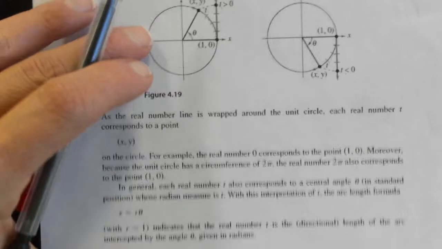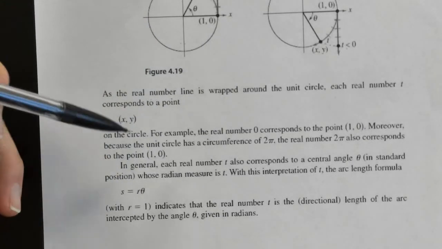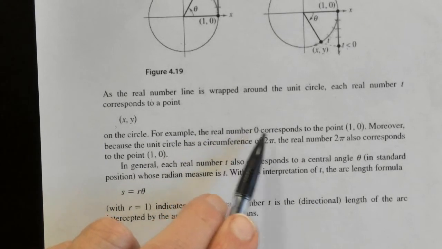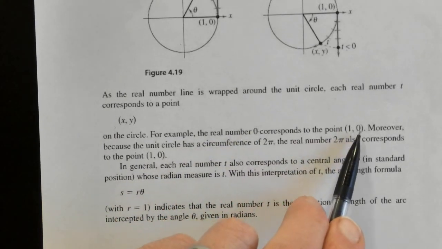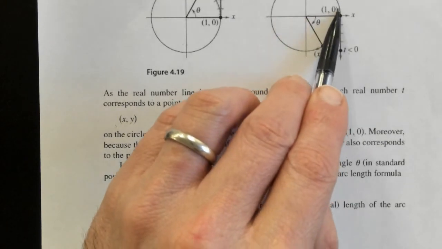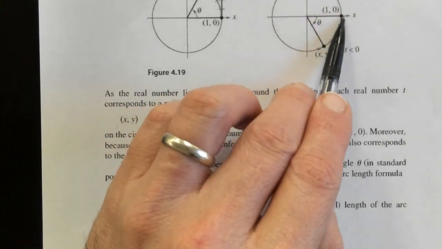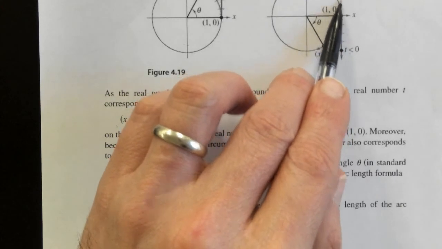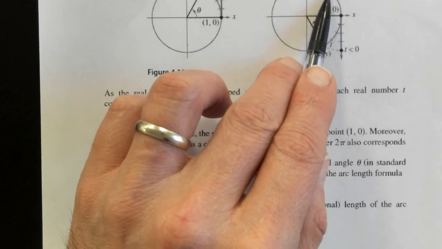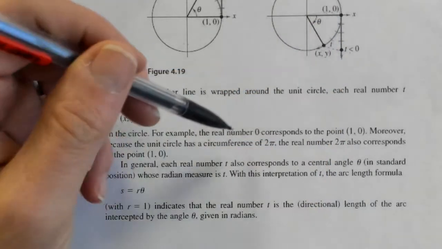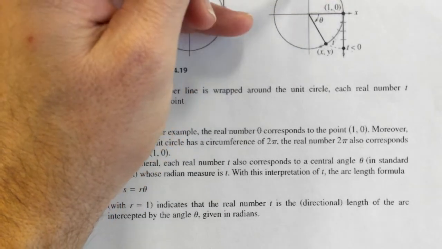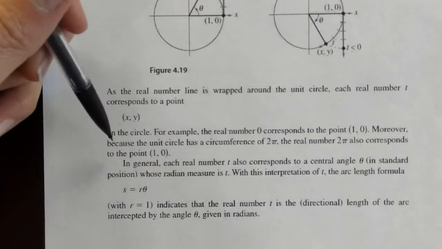Now here's the next thing we want to make our connection on. For example, the real number 0 corresponds to the point (1, 0). It starts from this x-axis and then comes around this way. So at the point (1, 0), you haven't made any movement yet. Does that make sense? So the real number 0 corresponds to that point. That's your starting point. Now here's the next point.